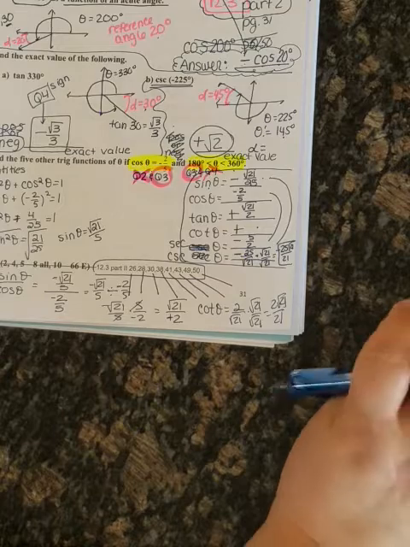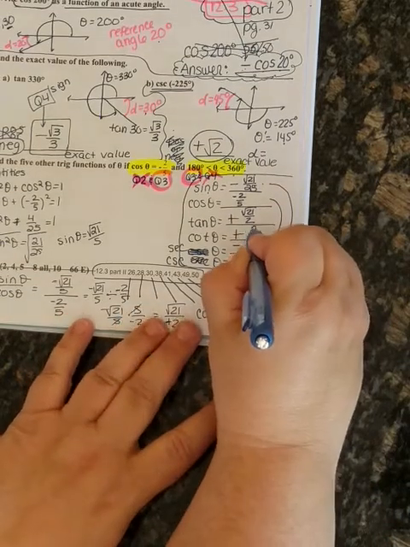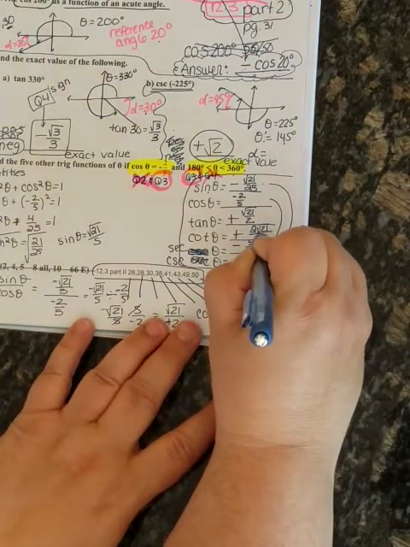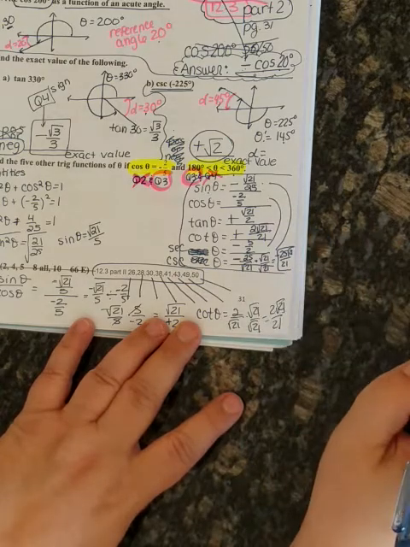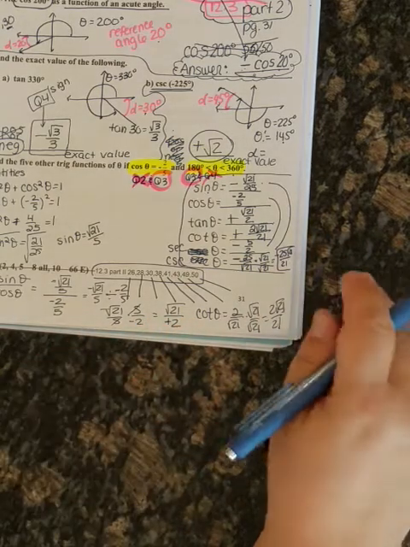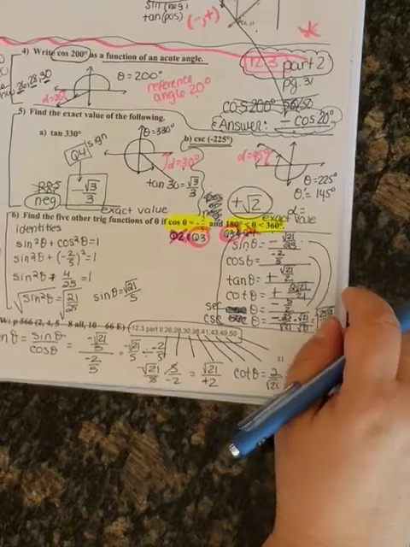Why do I have a 2 there? Yes, it is supposed to be a 2. So 2 root 21 over 21 is that answer right over here. That is how you find the six.